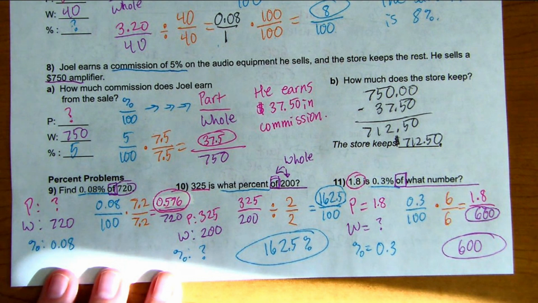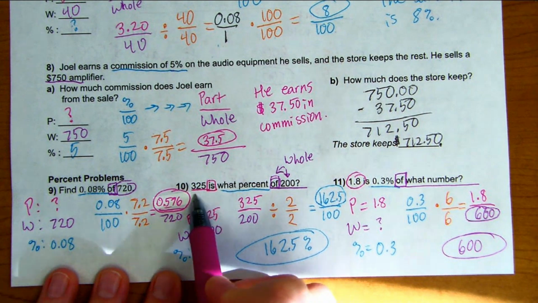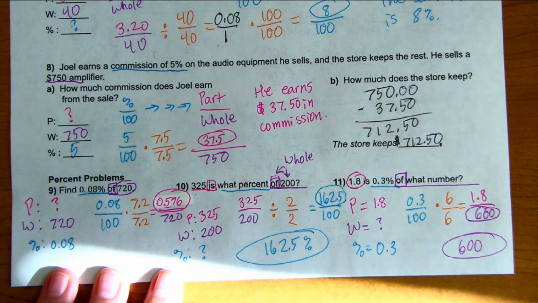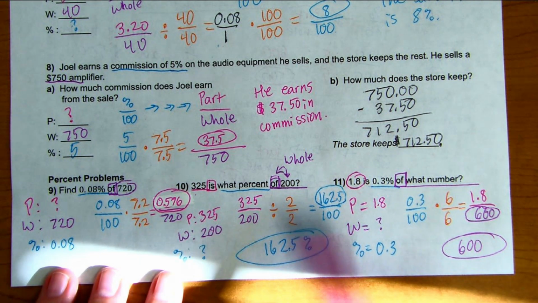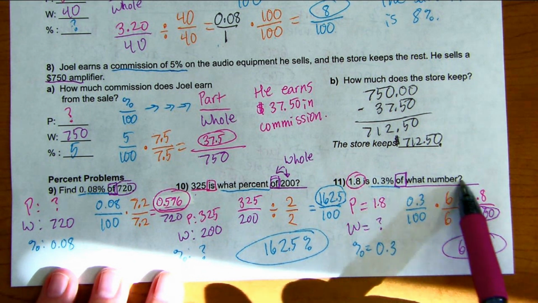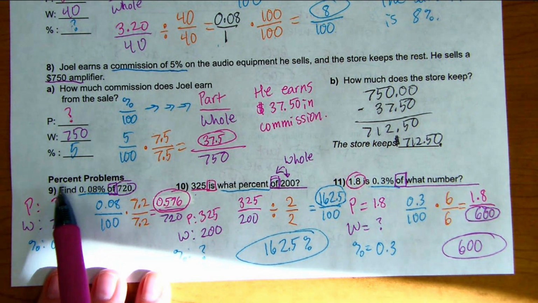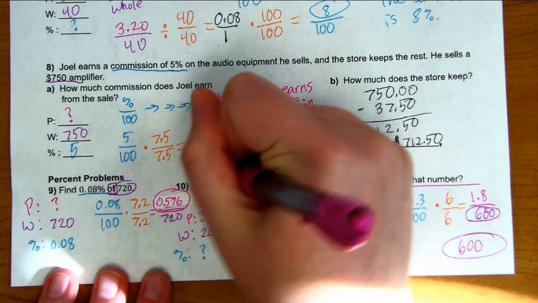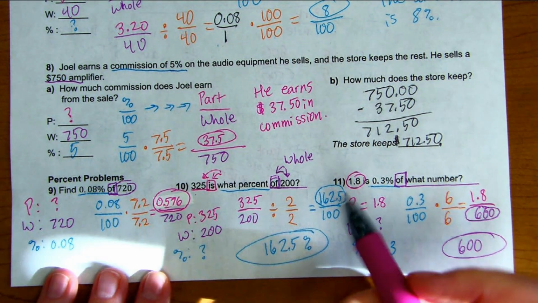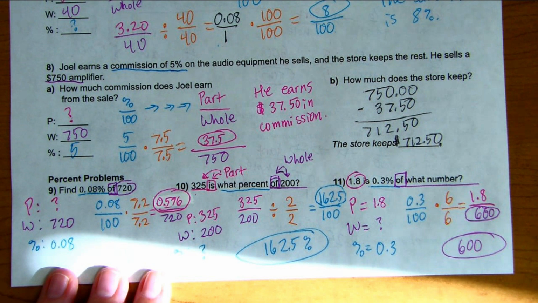If you have a number that comes before the word is, the number that comes before that is usually going to be the part. So 325 is, and then the rest of the stuff, our part is 325. 1.8 is, so the part is 1.8. Over here, we don't have a number with the word is, so that's why we're trying to find the part. So if we see the word is, usually the number that comes before that word is going to be the part.